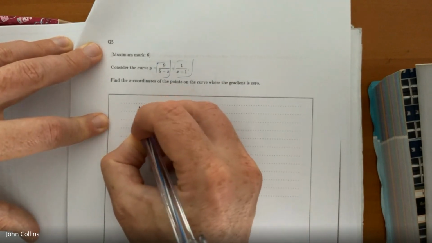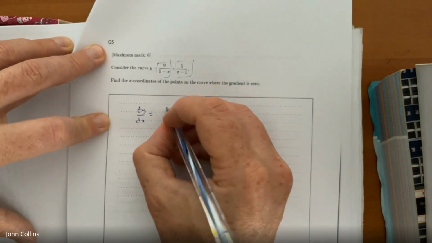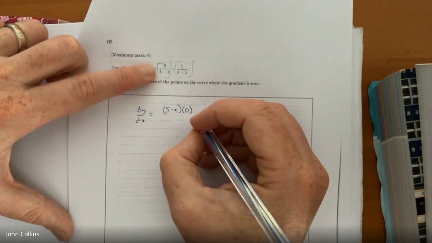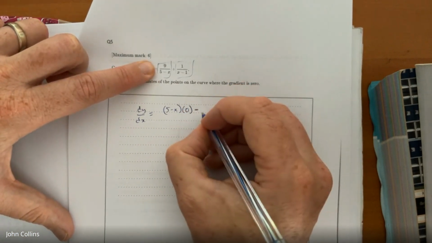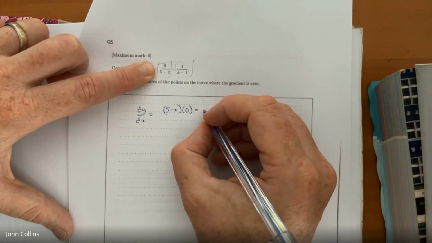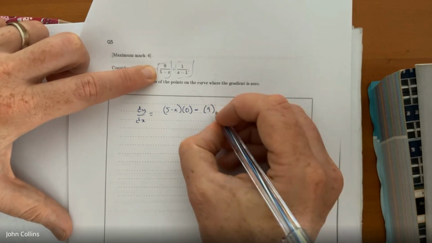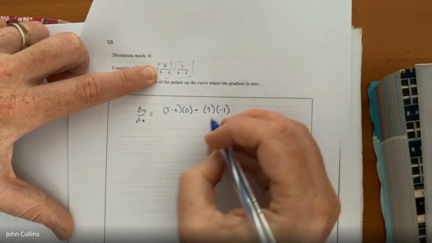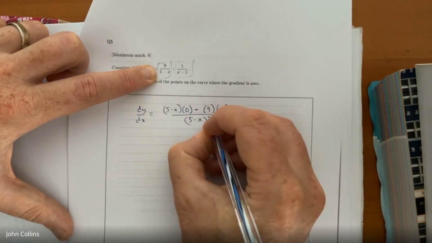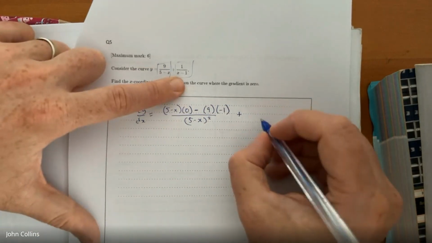So the derivative is, so I'm going to use the quotient rule. 5 minus x, numerator times the derivative of the denominator, which is, or the numerator, which is 0, minus, so I'm just doing this first one here, minus 9 times the derivative of the bottom, the derivative of the bottom minus 1, I think, the minus x, all over 5 minus x squared, plus, okay, that's that one done, and we do this one.